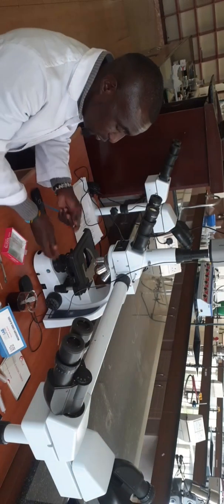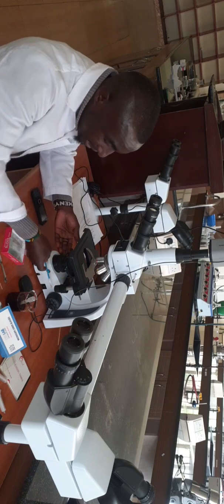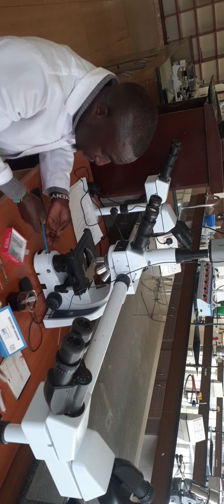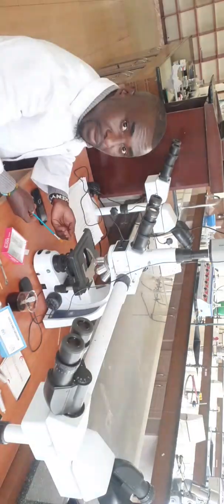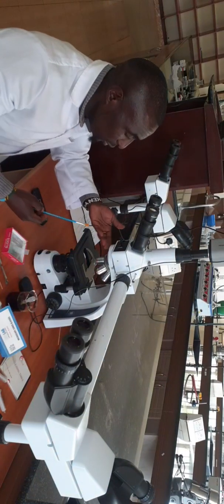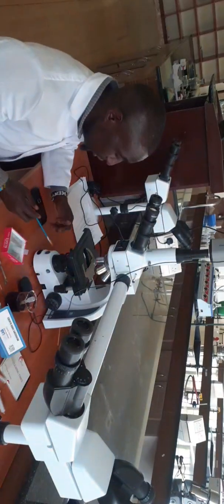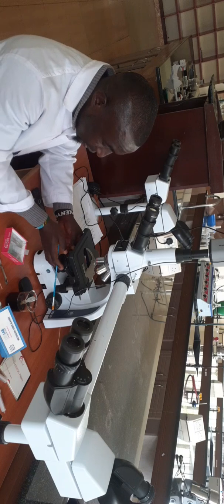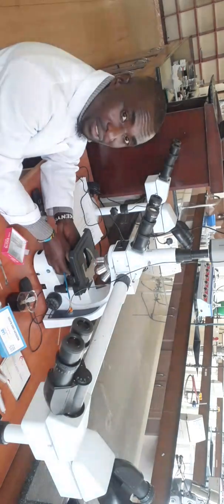Then we have got the illuminator. This is the illuminator, where there is the source of light. When you switch the button on, the light will pass through the illuminator to the other apertures. That is the diaphragm, and up to that we are targeting the specimen on the stage. So this is the base, illuminator. This part is called the diaphragm. This is the diaphragm.